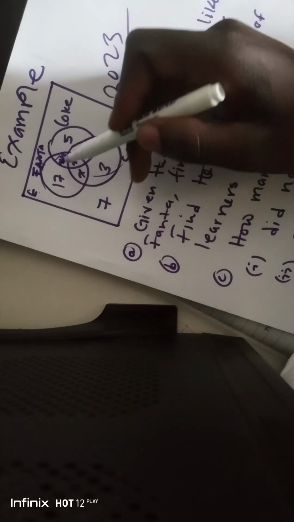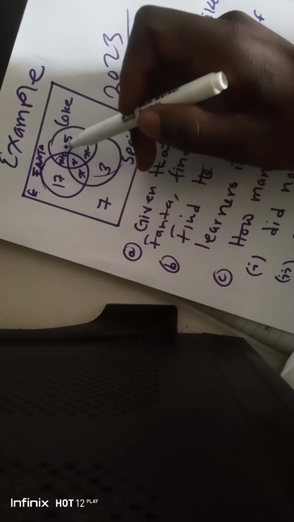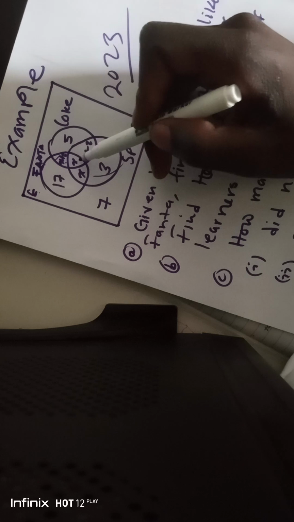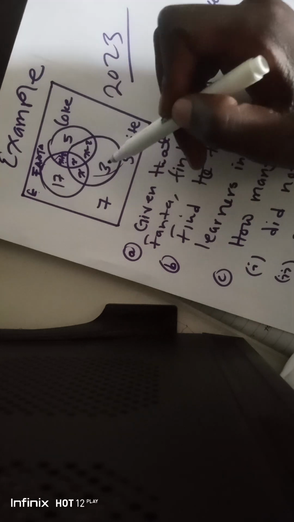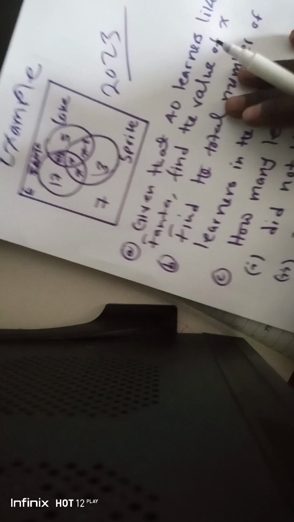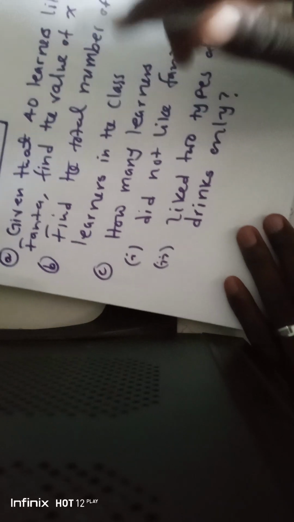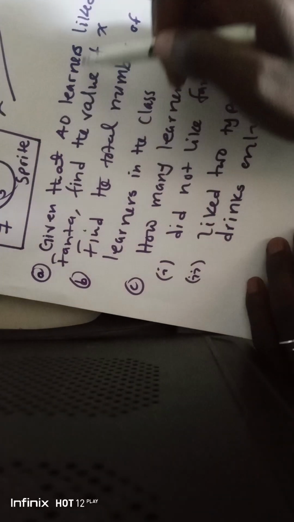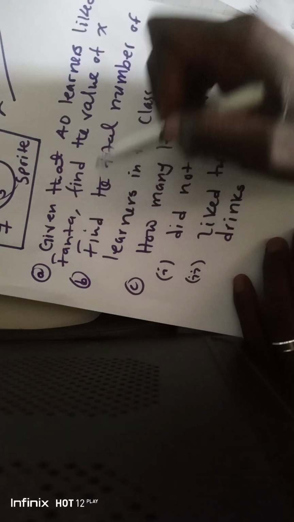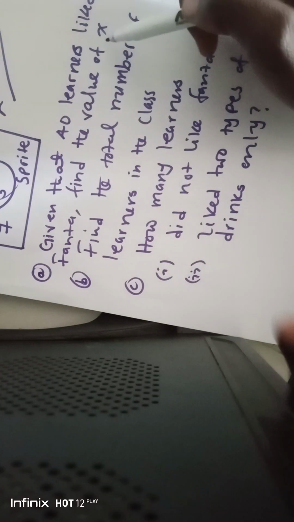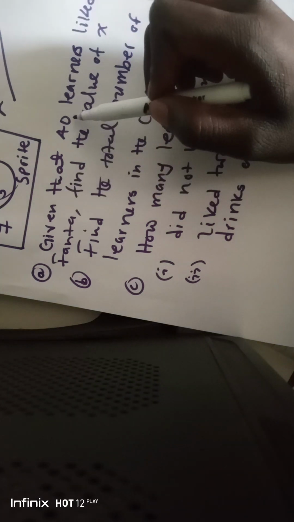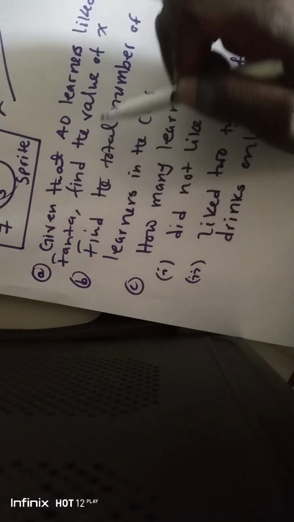So here this is 17, this is X plus 2, please. My handwriting wasn't good, the space wasn't that big. X plus 2, then this is 5, this is X, this is X, this is X minus 2, this is 3. All right. So now the first question was, given that 40 learners liked Fanta, find the value of X. Please understand this statement clearly. Don't rush or else you end up crashing. Given that 40 learners liked Fanta, find the value of X.